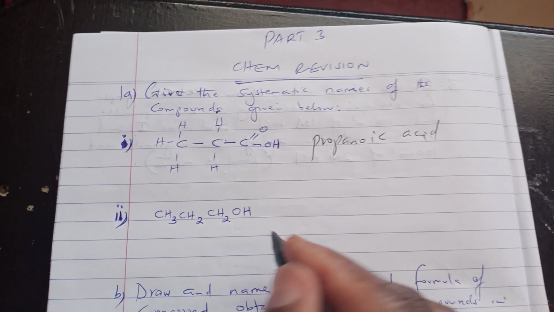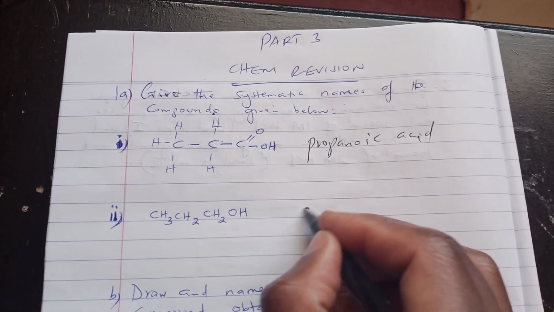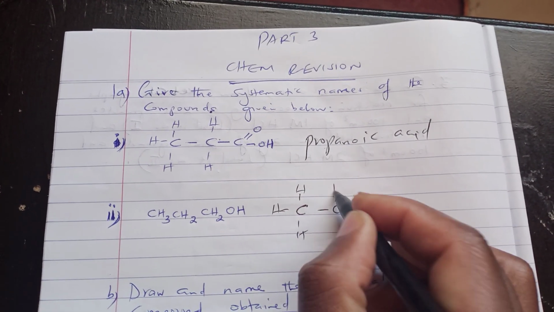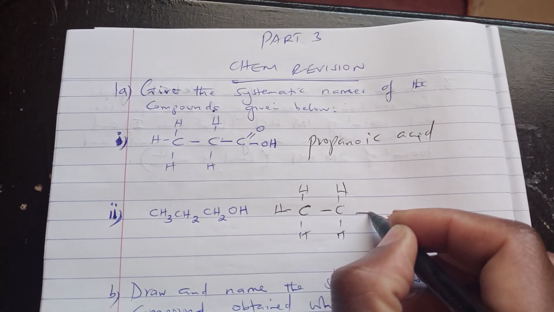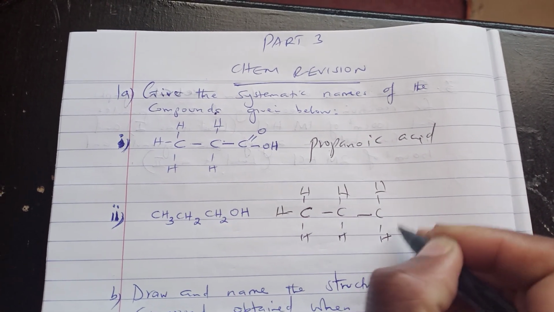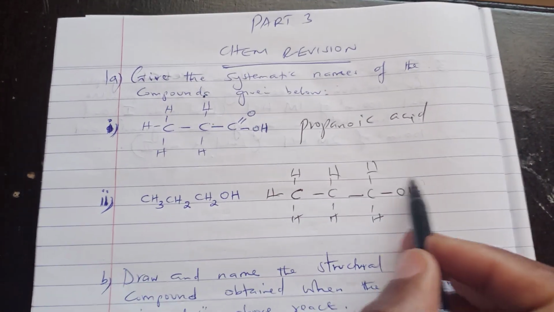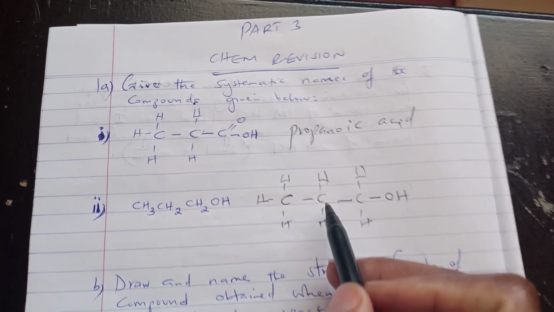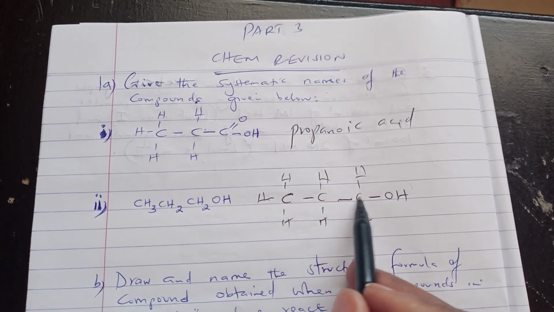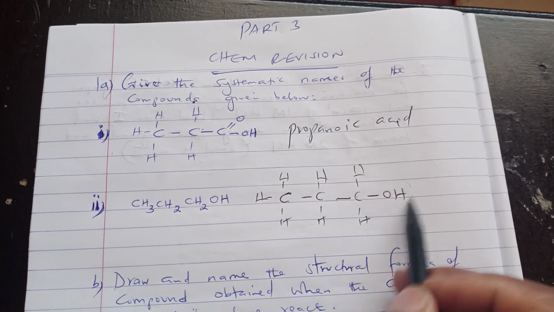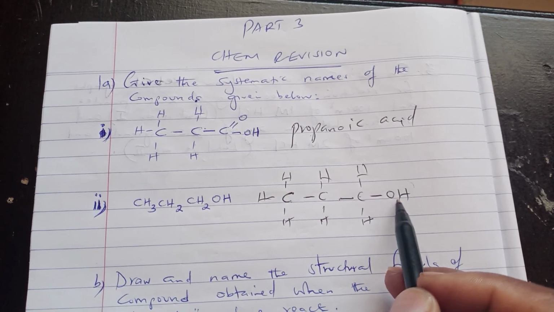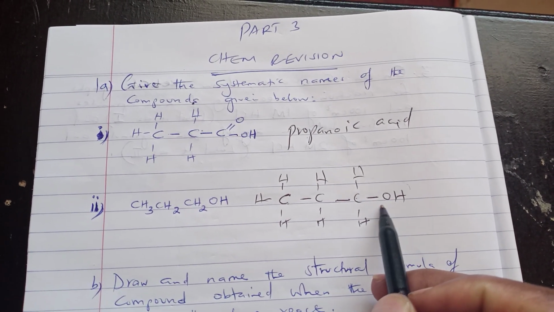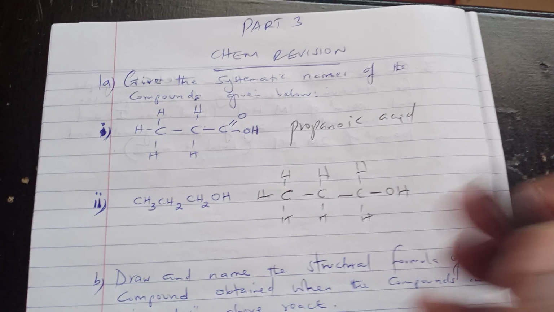And then this one, you can even open up the structure. The first carbon has 3 hydrogens like that. The second carbon has 2 hydrogens. The third carbon, 2 hydrogens, and then OH. We said if you see OH attached there, it means this one is an alkanol. So if you look at this one, it has 3 carbon atoms. So the functional group is OH. But now we said when you are naming alkanols, you have to give the position of the OH. Where is the OH? Which carbon number?